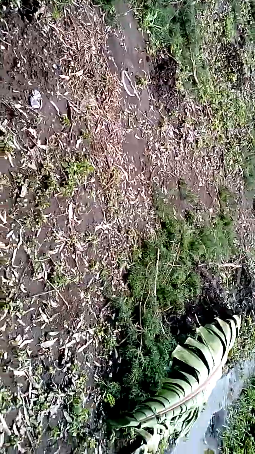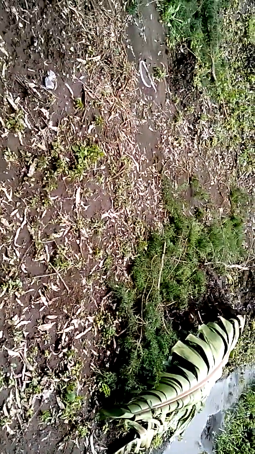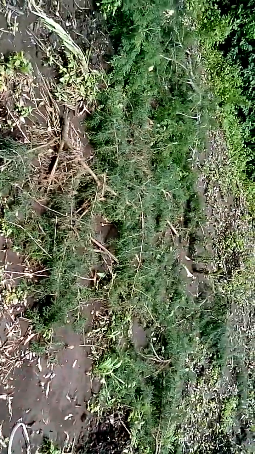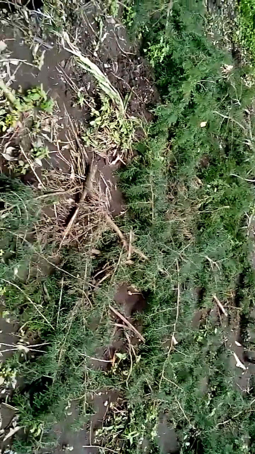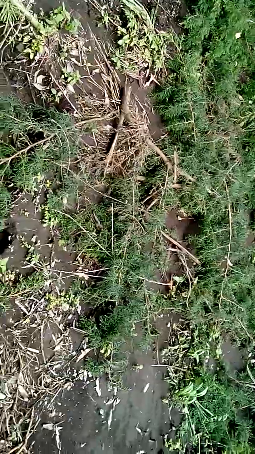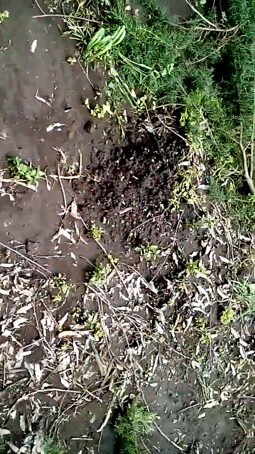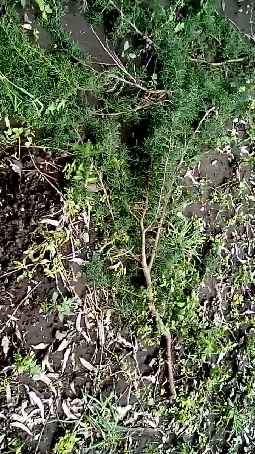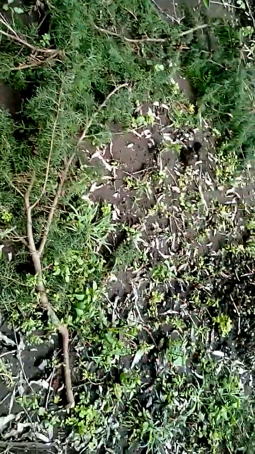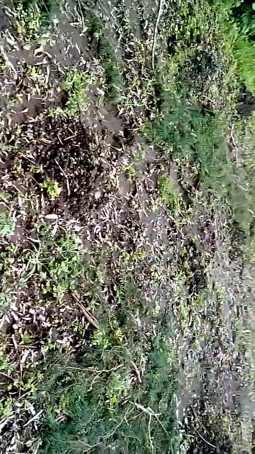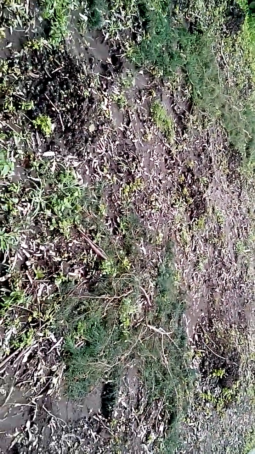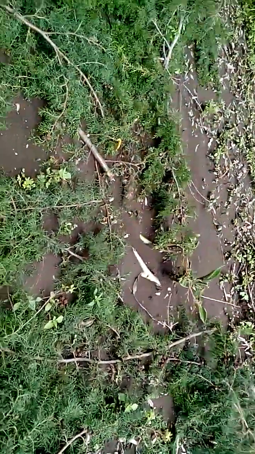Well, still as a measure of controlling soil erosion on my piece of land, you can see here there are twigs that I have cut from the forest and have dropped here. These twigs, as you can see, will again act as water barriers, because any water that will be running along this plot of land, the speed will be reduced and more of the soil will be held here.